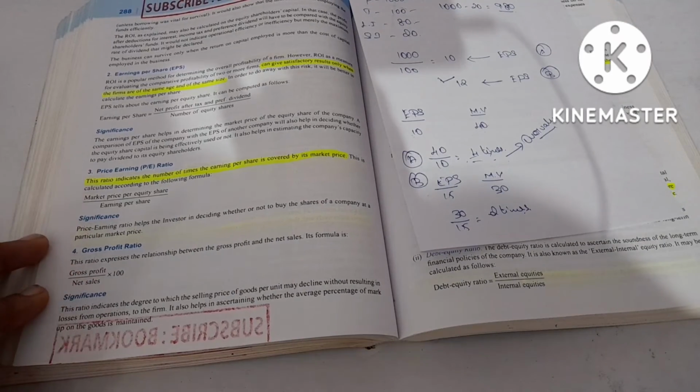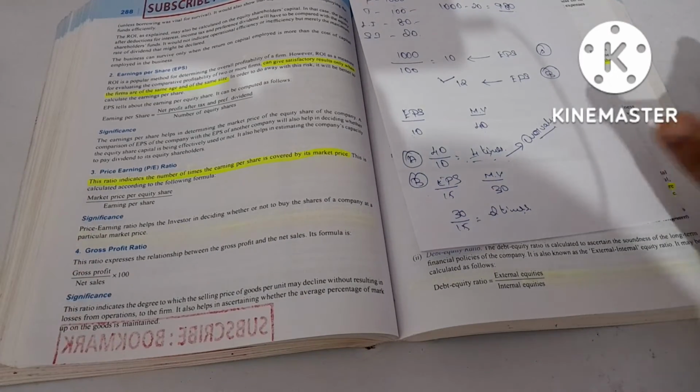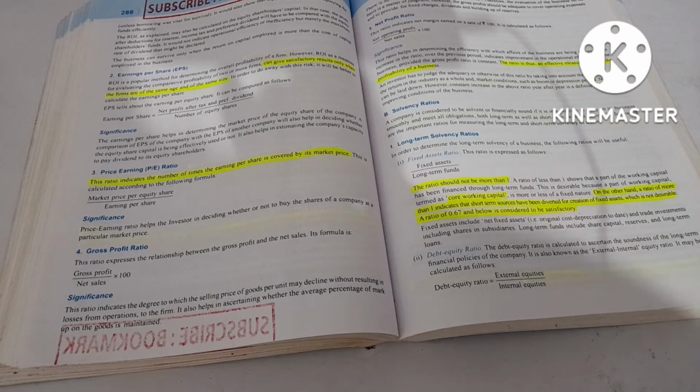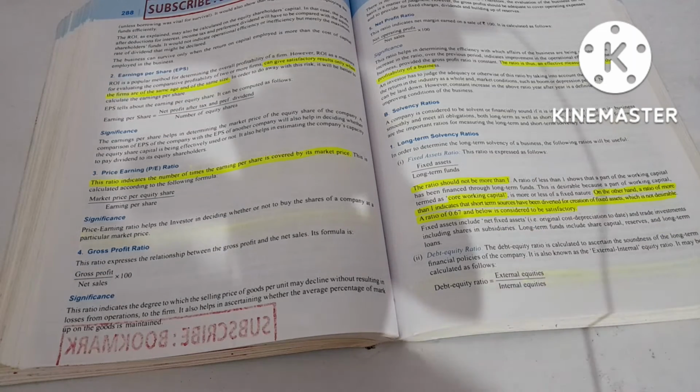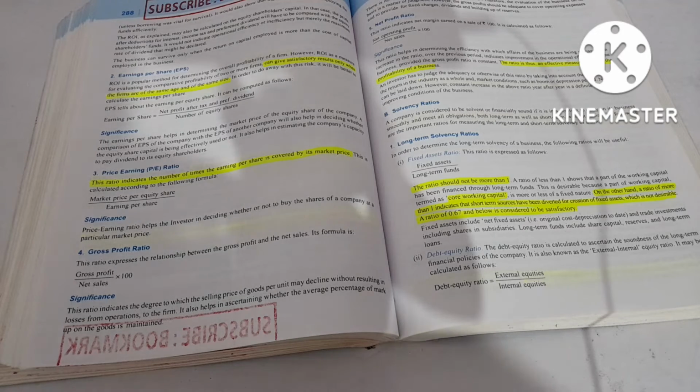Next one, gross profit. Where are we going to use the gross profit ratio? If you have a company selling some product, and you have an idea to reduce the price of the product, that should not affect the business or lead to any loss.